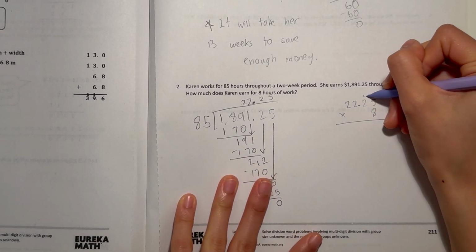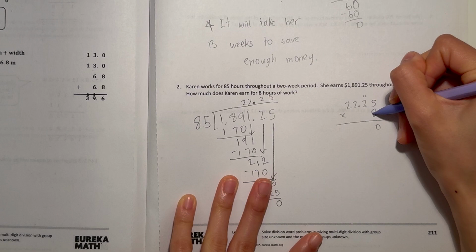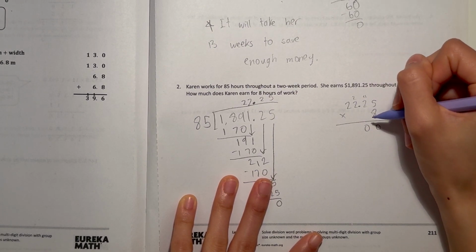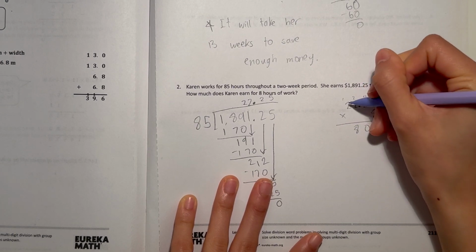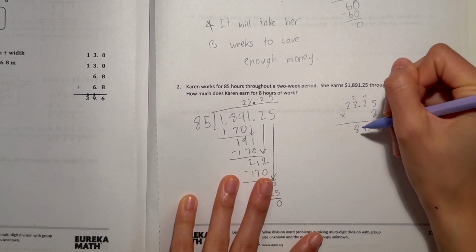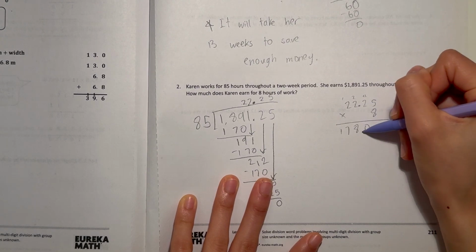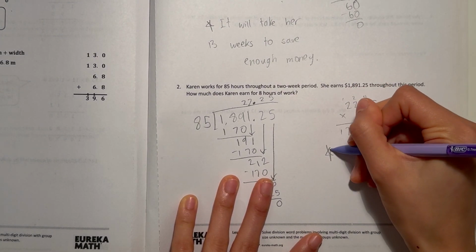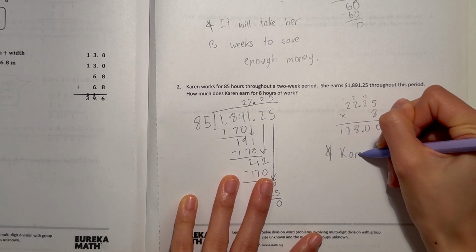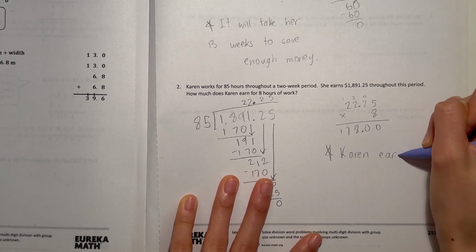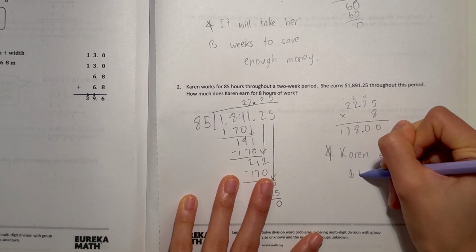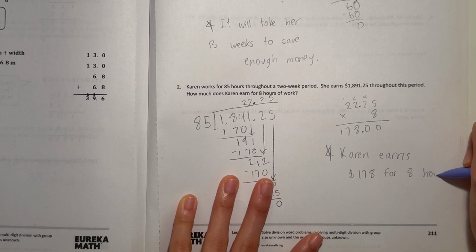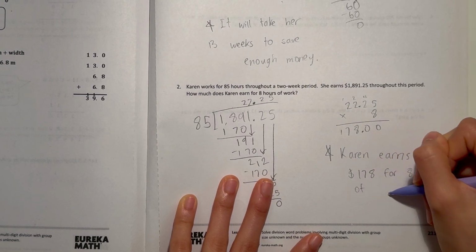5 times 8 is 40. 2 times 8 is 16 plus 4 is 20. 2 times 8 is 16 plus 2 is 18. And 2 times 8 is 16 plus 1 is 17. Bring down the decimal, 178. That means Karen earns $178 for 8 hours of work.